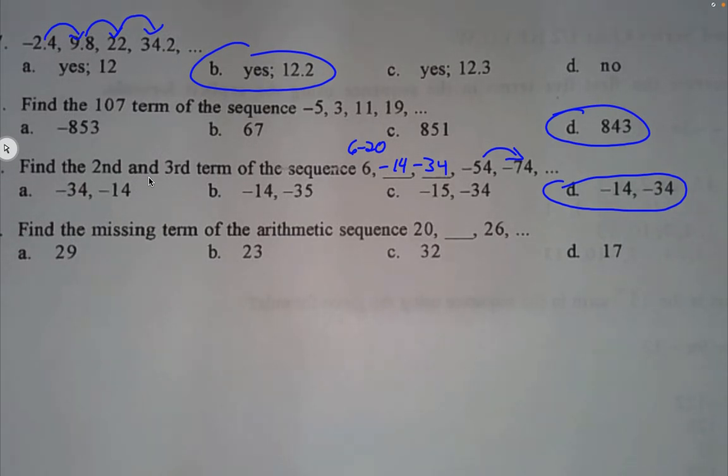Then how do you find the missing term of an arithmetic sequence? Which that one, y'all, could you just guess what that one is? You should be able to tell. But if you can't tell that it's 23, then all you do is add these together and divide by 2. That's not what we did today. Today's is different. And that would be 23. Okay?